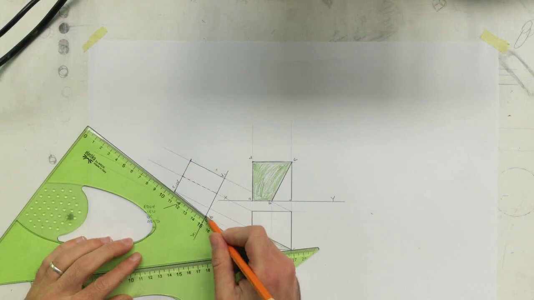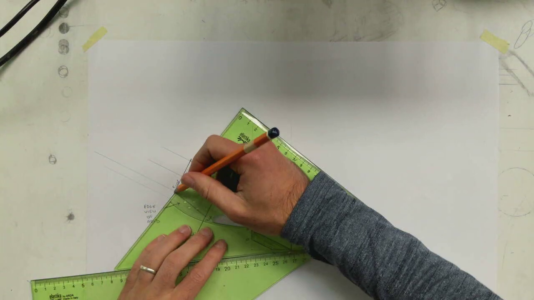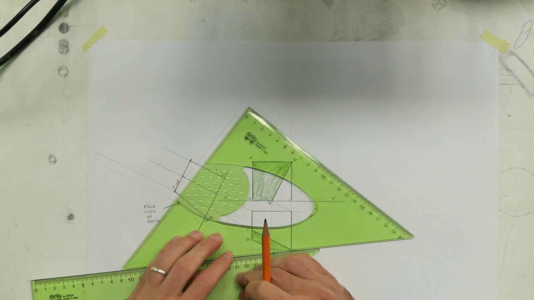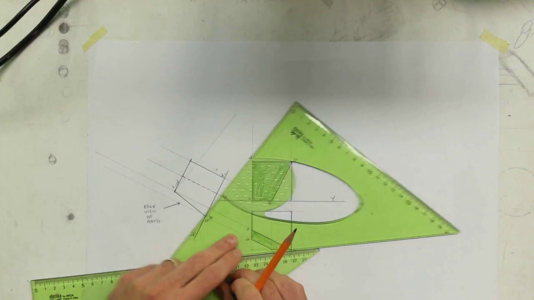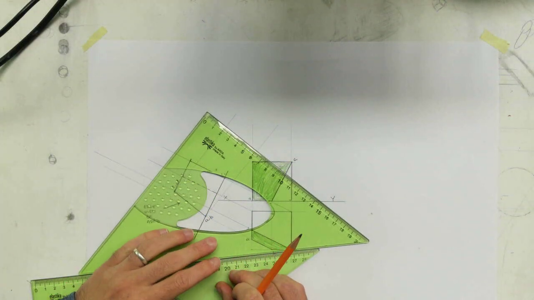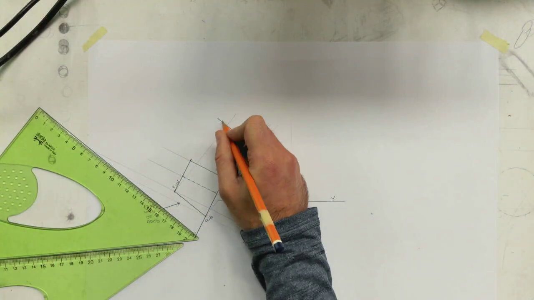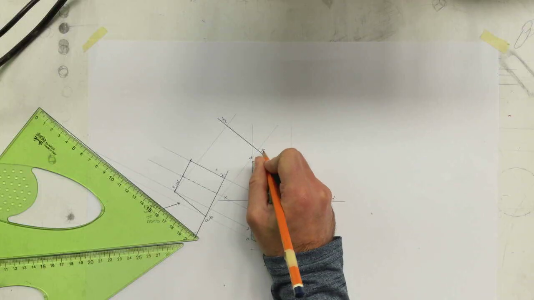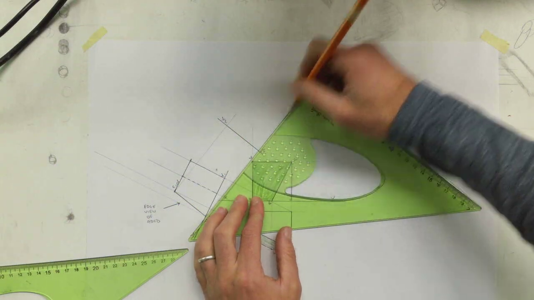Same idea again. You're using your adjustable set square. I'm just going to use sliding set squares. We're going to take point CD there, AB there, and I'm going to draw another XY line here. I'm going to call this X2, Y2. I'll extend them up because I know my heights are going to go a bit further.